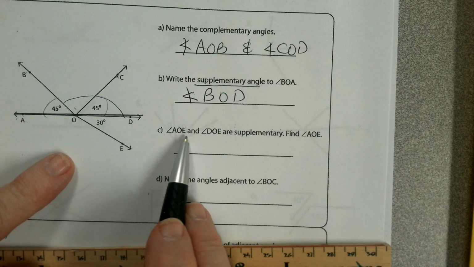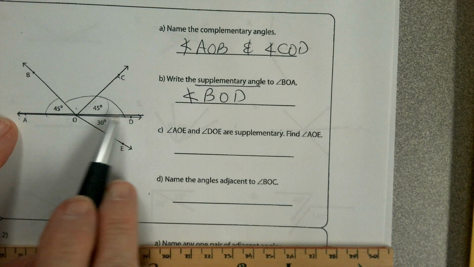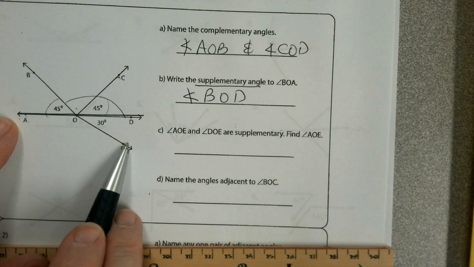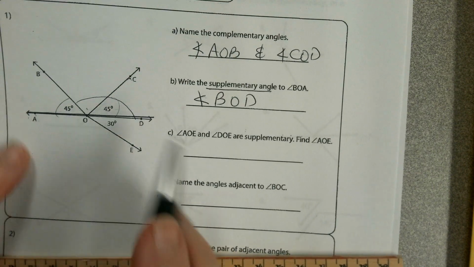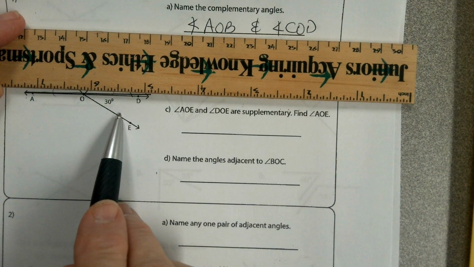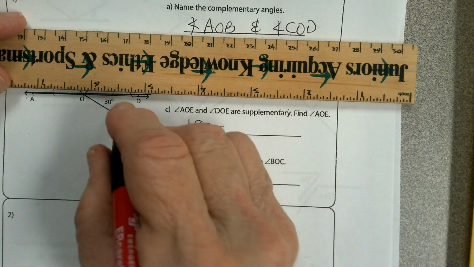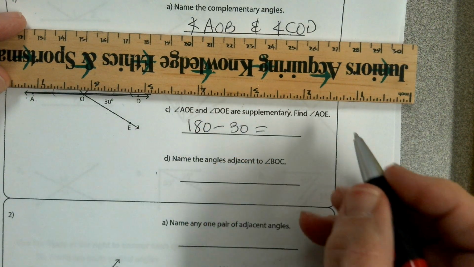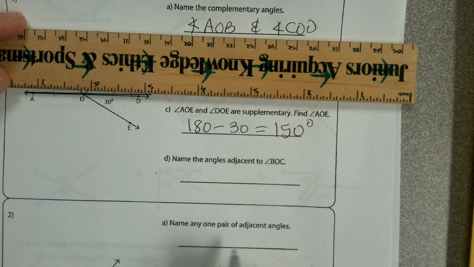It says AOE, okay, AOE and DOE are supplementary. So find AOE. So here's supplementary, they lie on a straight line. And if you know this one's 30, how do you find its supplement? Subtract from 180. Take 180, you're right, minus the one that you know. And so AOE is equal to 150 degrees. Okay.